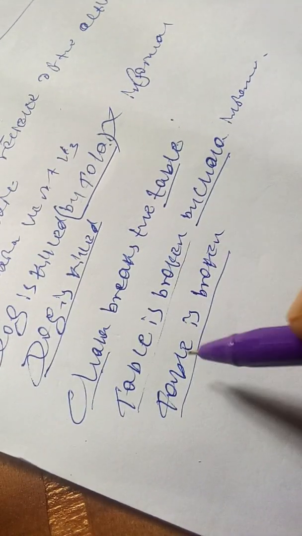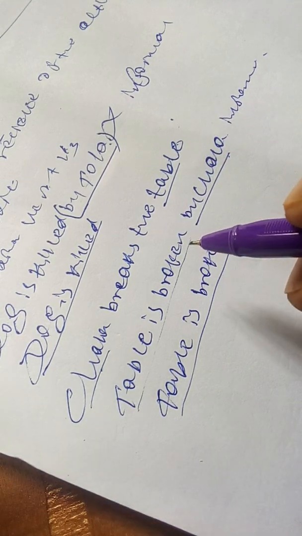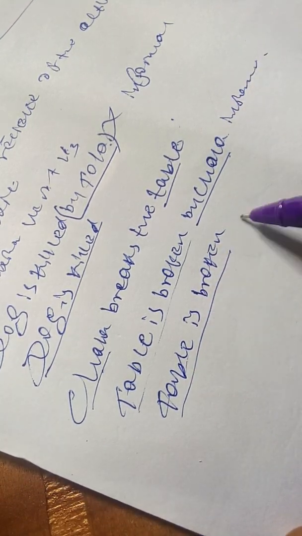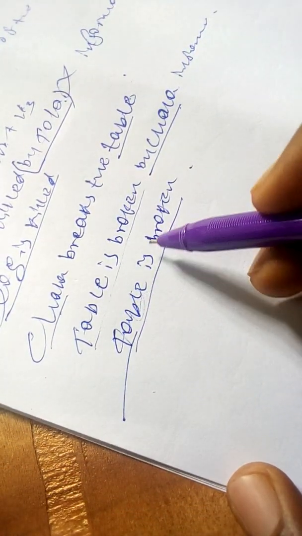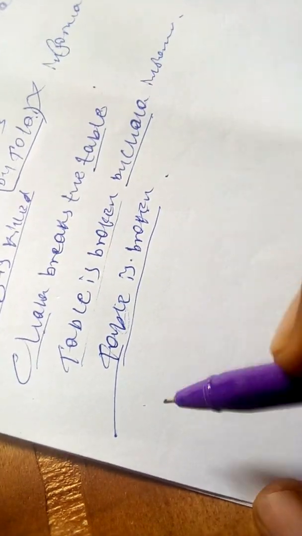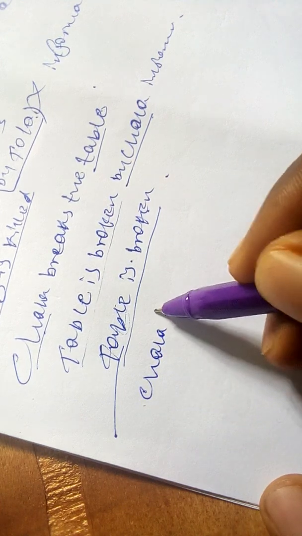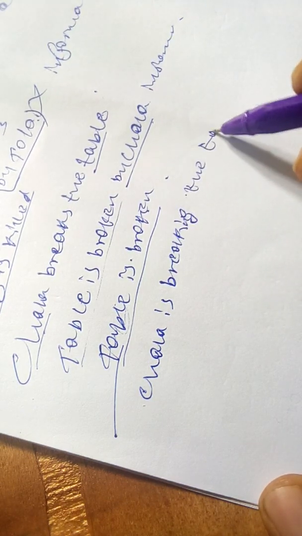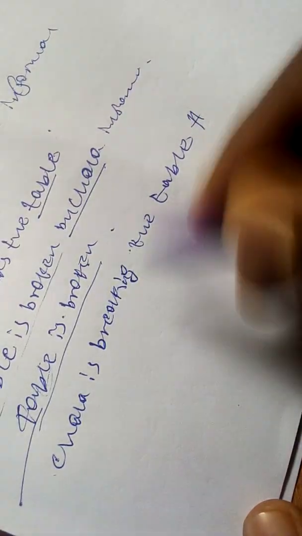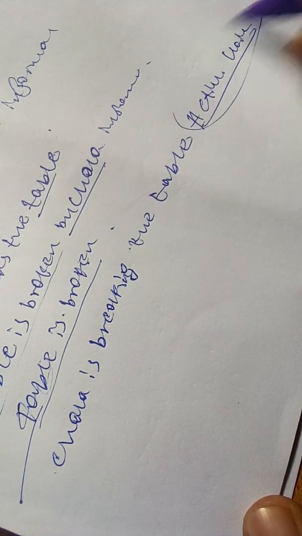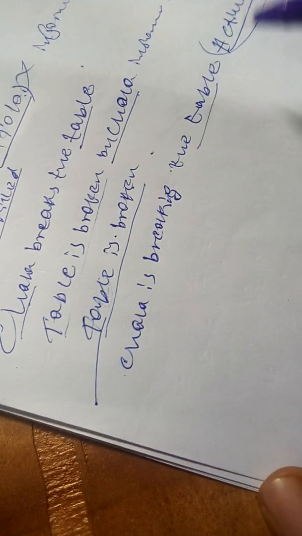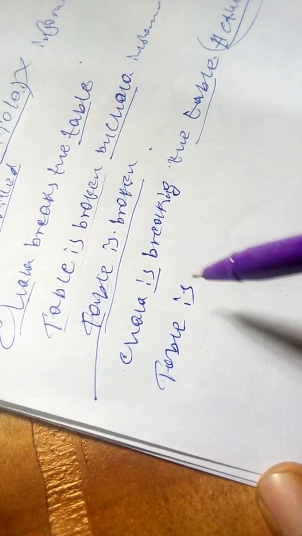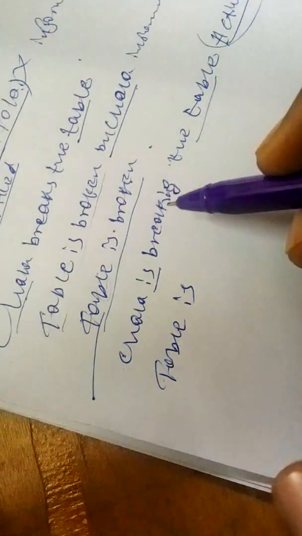So this is one of the uses of the passive form: it shows only the action rather than the receiver of the action. We can use it in different tenses. Chala is breaking the table. This is active voice. When we change it into passive voice, we start from the object: table is being.